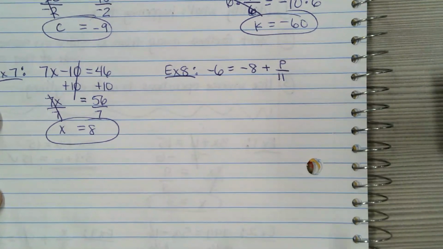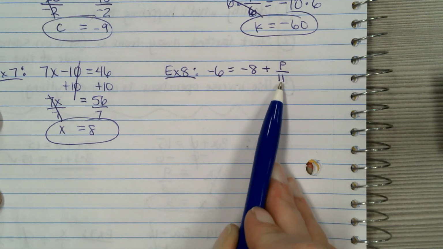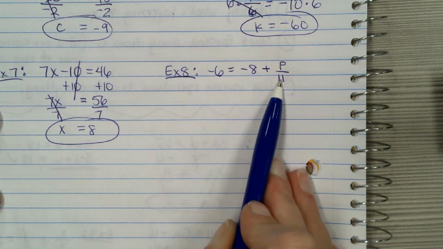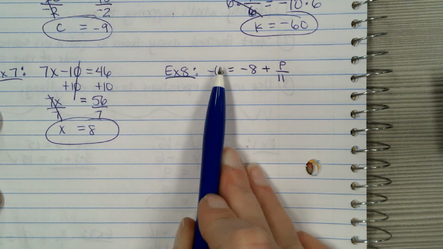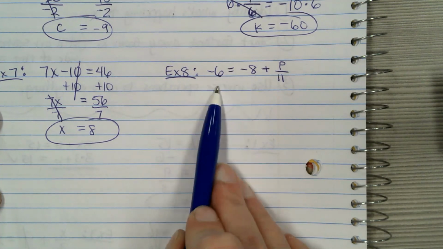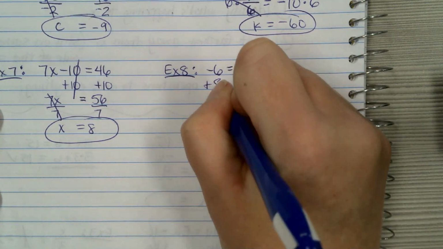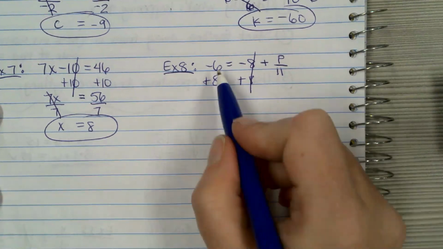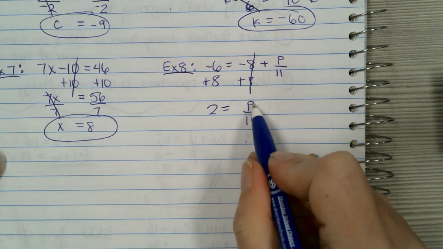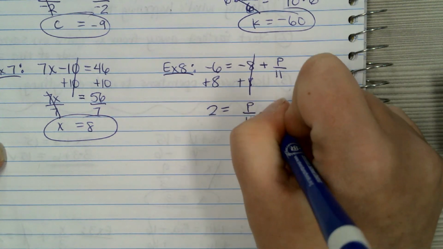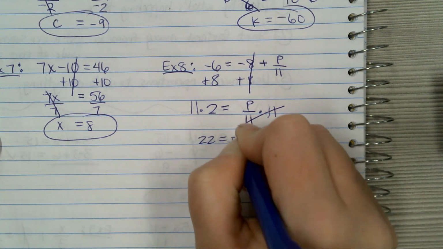Okay, number 8. These are the two things that are happening to p. It's being added to negative 8 and it's being divided by 11. This one is directly underneath, so it's closest. This is furthest away from p, besides this, but again, it's on the other side of the equal sign, so leave it alone. We start with our negative 8. The opposite of negative 8 is plus 8. That cancels that. Negative 6 plus 8 is 2. Bring this down. We know here p is being divided by 11, so the opposite is to multiply by 11. Those cancel. 11 times 2 is 22, so p equals 22.